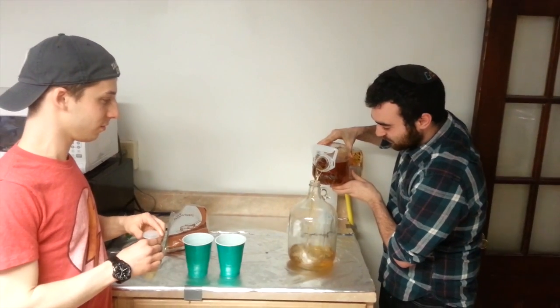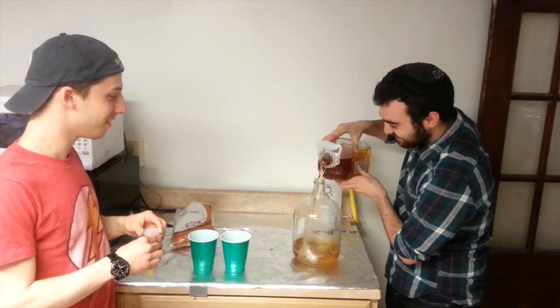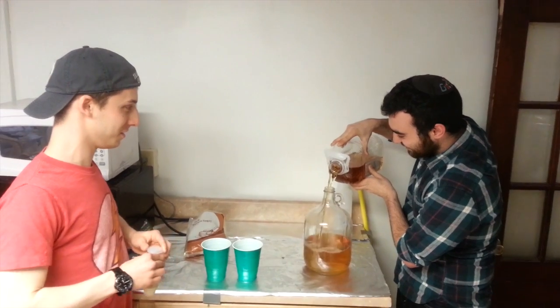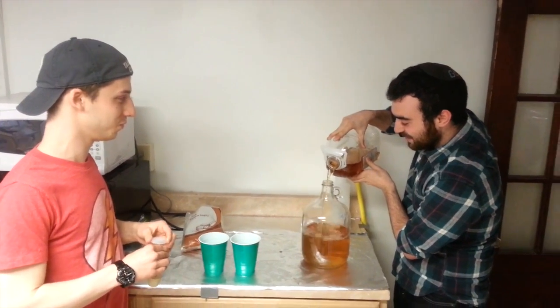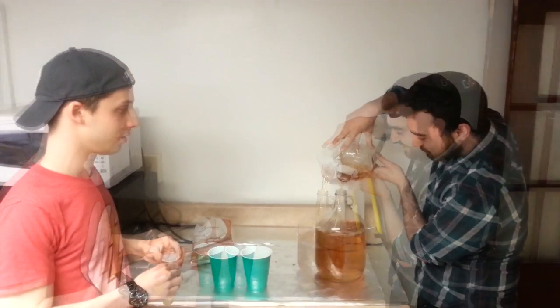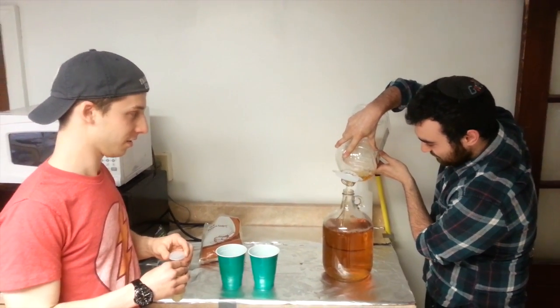So now we're pouring the apple juice into the fermenter. I get extra points if I don't spill any of it. Don't try this at home, kids. This is only for skilled professionals and bored food science majors. I don't think I could do that without spilling.